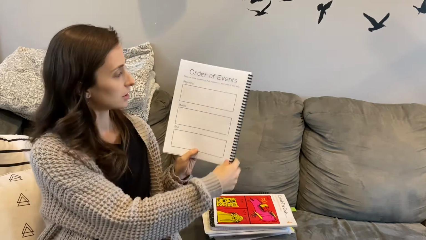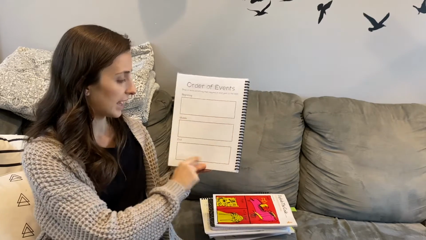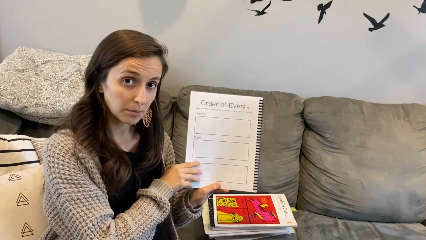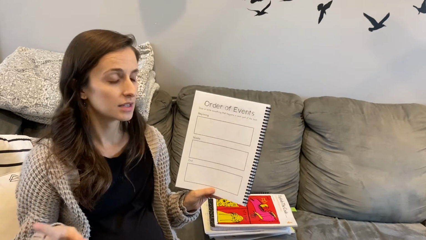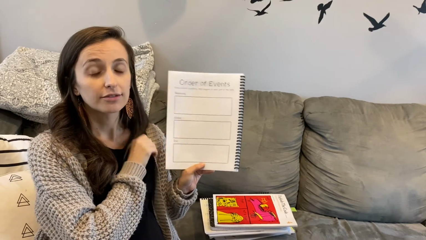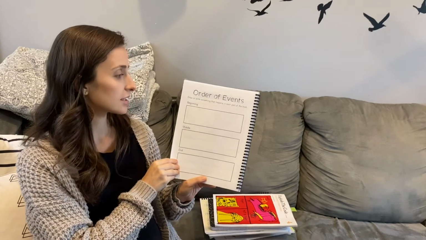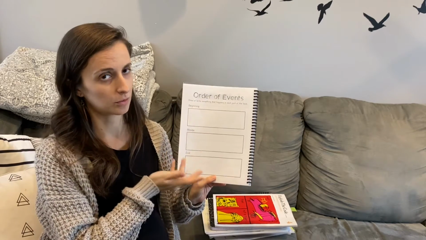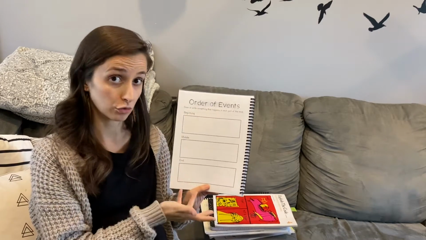Here's more examples. There's order of events. You just draw or write something. So beginning, middle, and end. I love that this is simple because I think that my second grader could also do this. He is not currently a fluent reader, so I think that your younger child could also use this because you have the option to write or draw or be as minimal or in-depth as you choose.